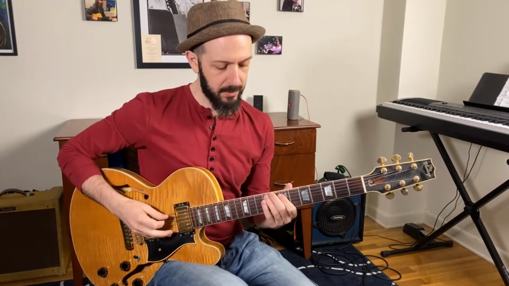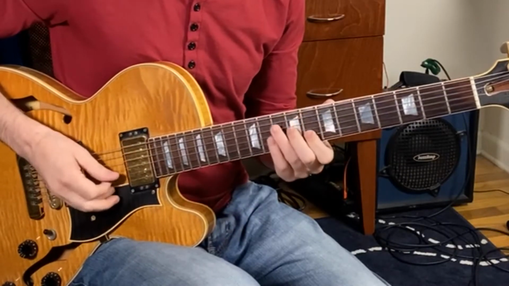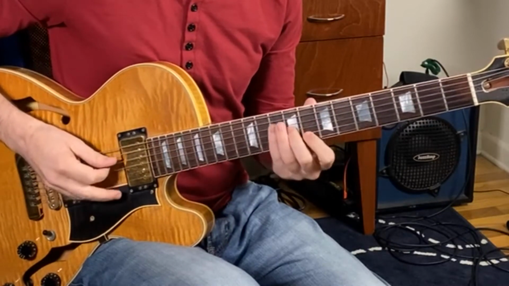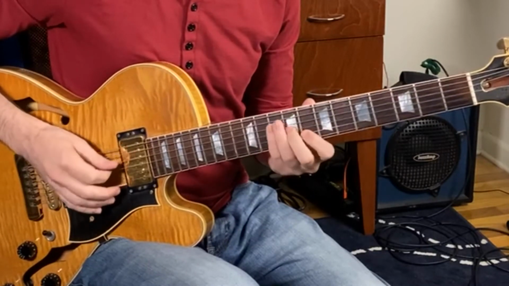If you're looking at the PDF, this is the 2nd position on the PDF. Starting on the 8th fret, the C note. Okay, basic C major triad.